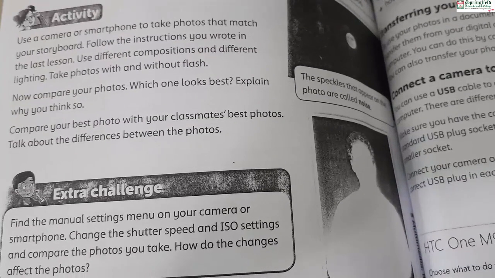Now there is an activity. Use a camera or smartphone to take photos that match your storyboard. Follow the instructions you wrote in the last lesson and use different compositions and different lighting. Take photos with and without flash. Now compare your photos. Which one looked the best? Explain why you think so. Compare your best photo with your classmates' best photos and talk about the differences between the photos.